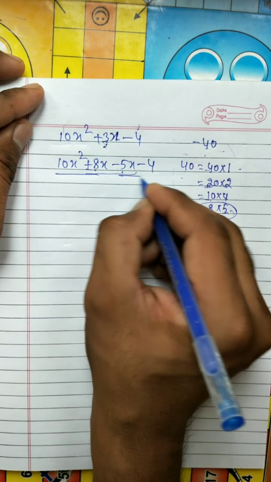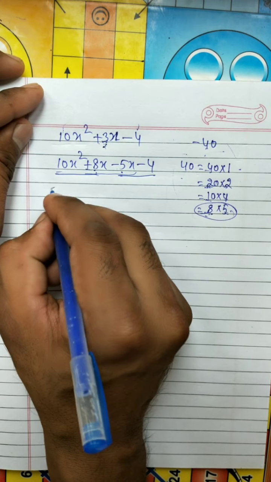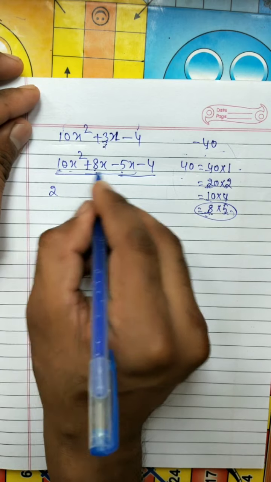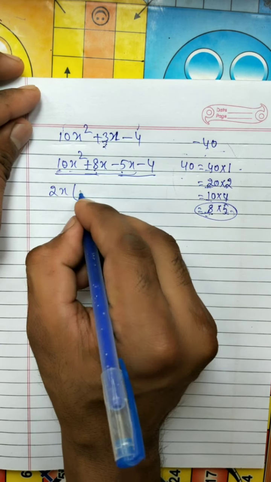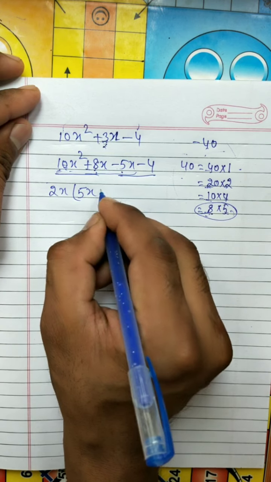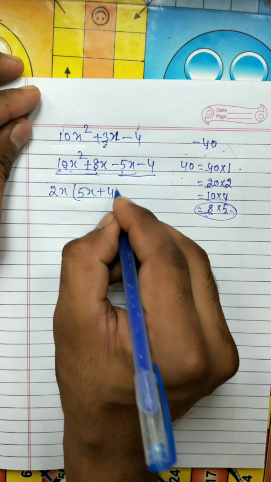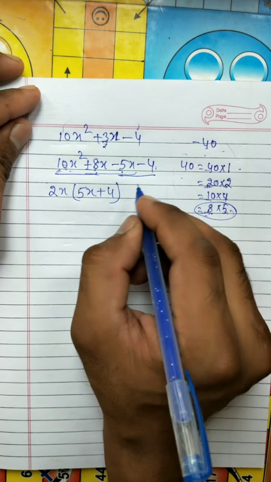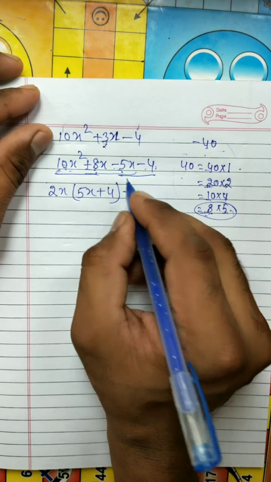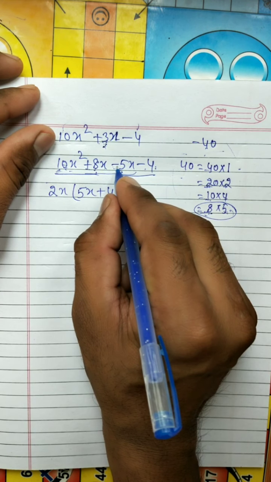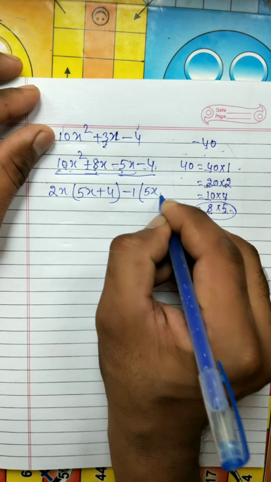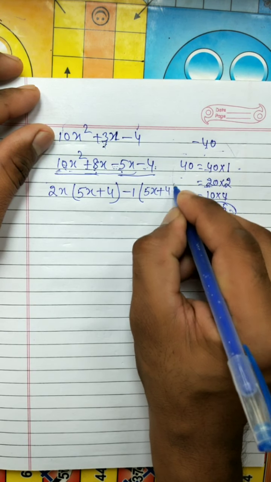So from the first 2 we will take common, from the last 2 we will take common. What is common here? 2 is common between these 2, 2 5 times, 2 4 times, and x is common here. 2 has been taken common, so 5 is remaining, 1 x is remaining. From here 2 has been taken common, 4 is remaining. Here nothing is common, so 1 is common. Also I am taking the minus sign common. If I have taken minus common, both of the signs will change. Here it was minus, it will change to plus 5x. It will also change to 4.